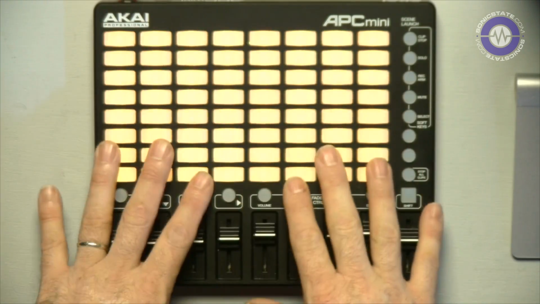So the APC Mini, it's available now at a street price of around £74, as we mentioned, $99 thereabouts, and together with that software package, Hybrid 3 and so on, excellent bargain. It is, however, fairly limited in that it is a clip launcher. The pads, they're not velocity sensitive.